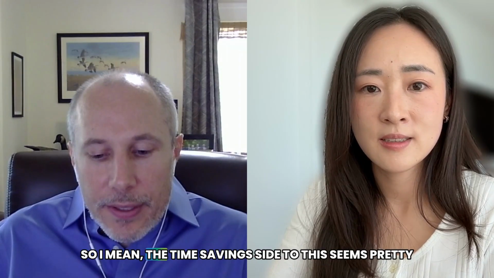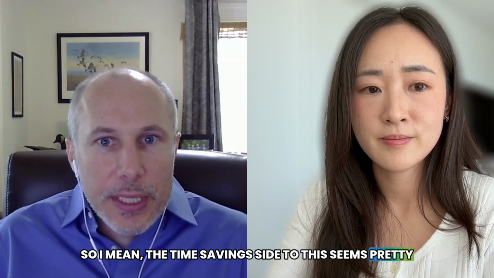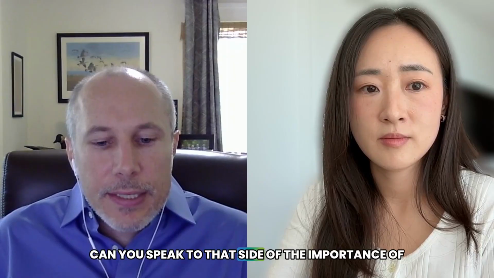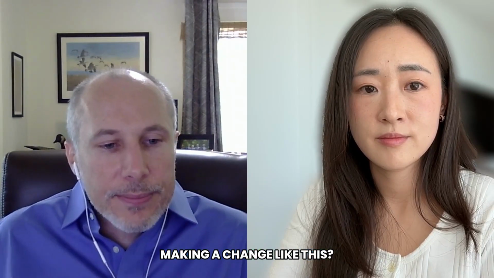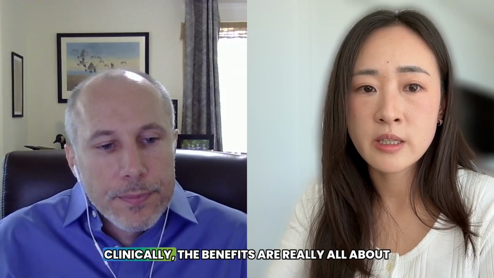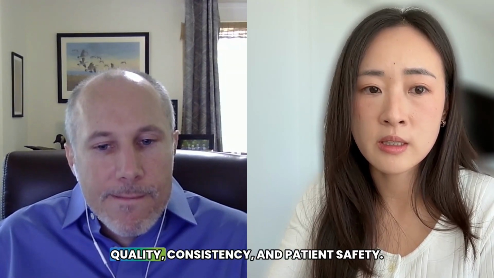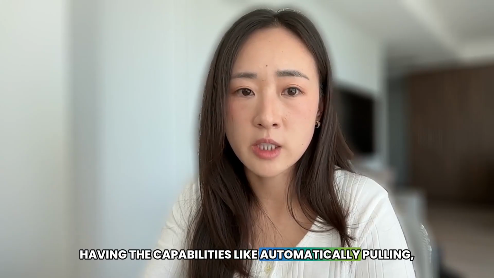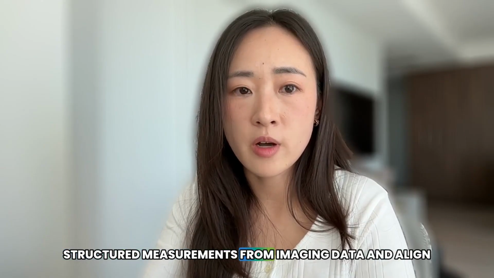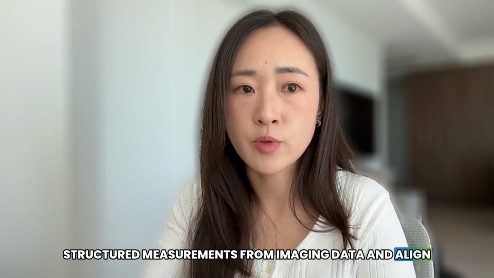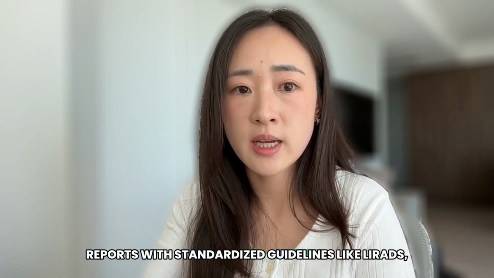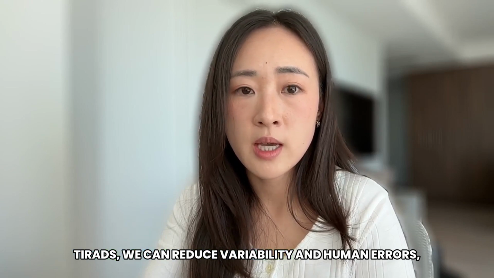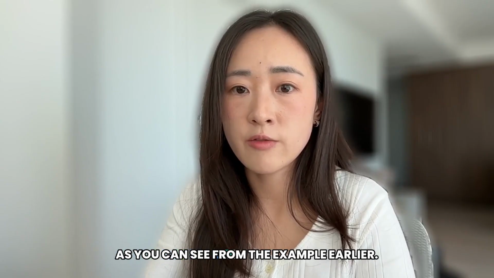Yes. So, I mean, the time savings side to this seems pretty clear to me. What about the clinical benefits? Can you speak to the importance of making a change like this? Sure. Clinically, the benefits are really all about quality, consistency, and patient safety. Having the capabilities like automatically pulling structured measurements from imaging data and aligning reports with standardized guidelines like LI-RADS, TI-RADS, we can reduce variability and human errors, as you can see from the example earlier.